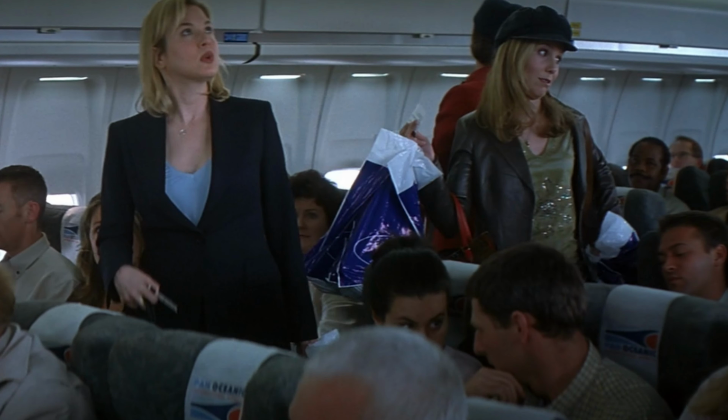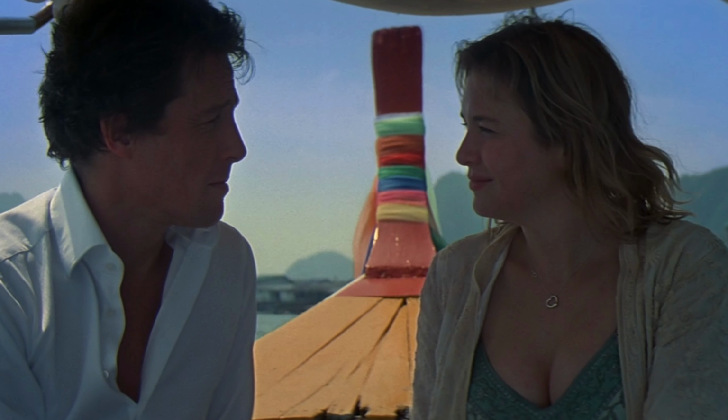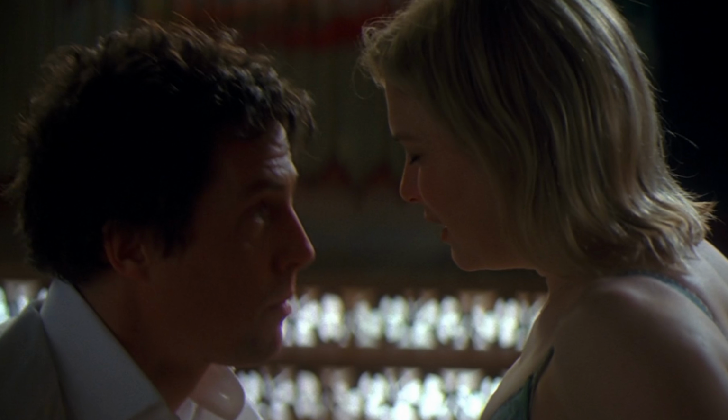And in the book, she also goes to Thailand. She goes with one of her friends and they just go for a vacation just to have fun. Whereas in the movie, one of her friends still does join her, but it is a work trip and Daniel is there as well. And in the movie, she and Daniel almost sleep together before she stops him because she realizes that if they sleep together, that will be it for her and Mark, right? And so while she is hesitating, a Thai woman that Daniel ordered shows up and Bridget storms off angrily.